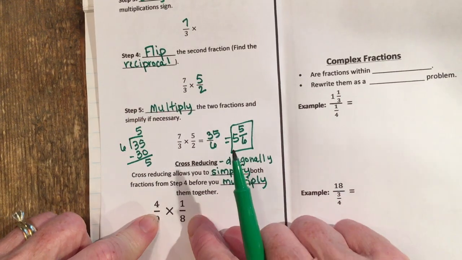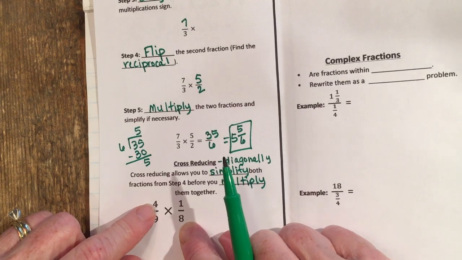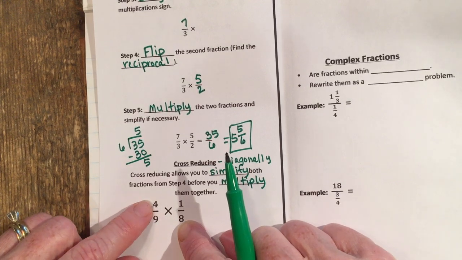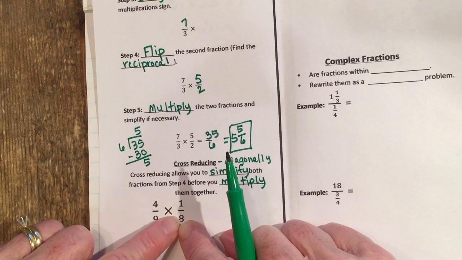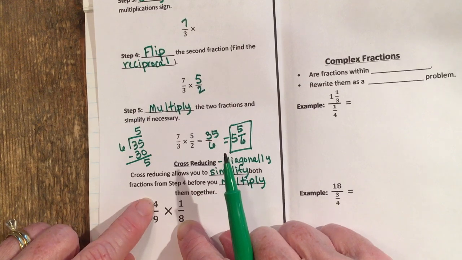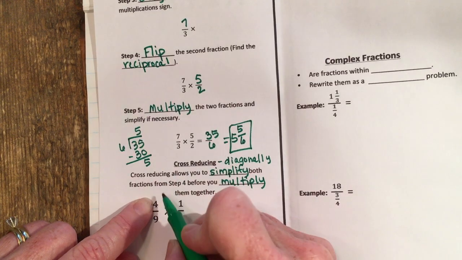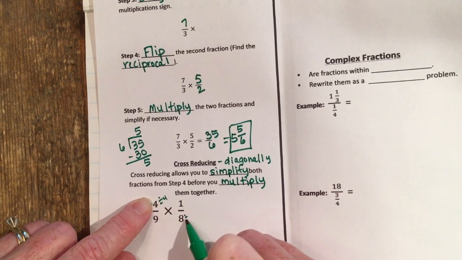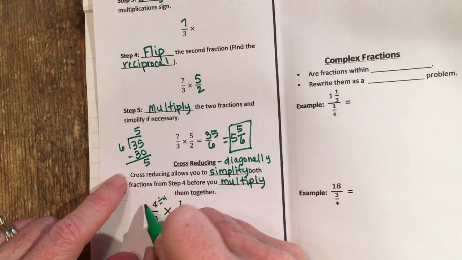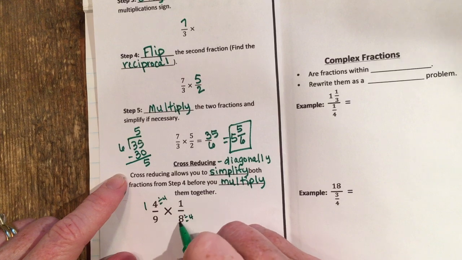All right, so this would be like, okay, if I had 4 over 9, what if I had 4 over 8? Could I simplify those two numbers? Well, yeah, these are both divisible by 4, right? So if I divide 4 by 4, I get 1, and if I divide 8 by 4, I get 2.